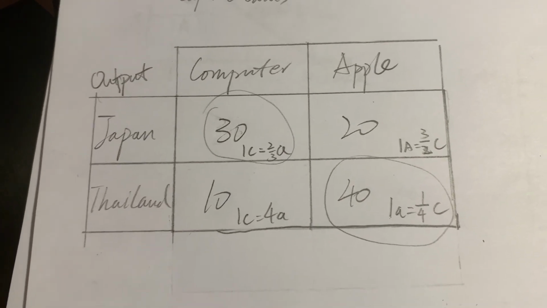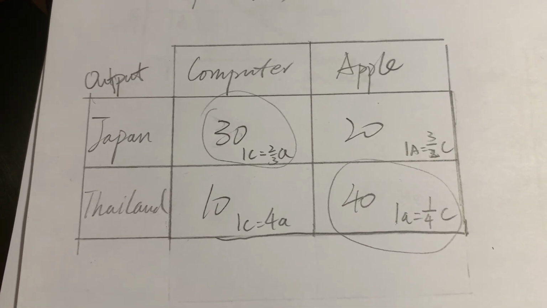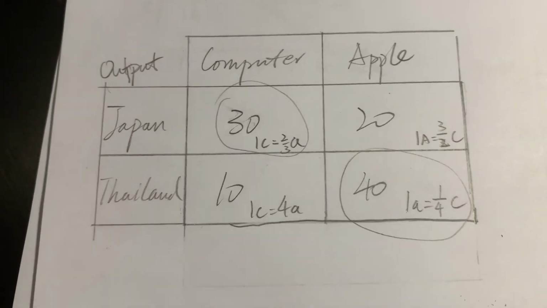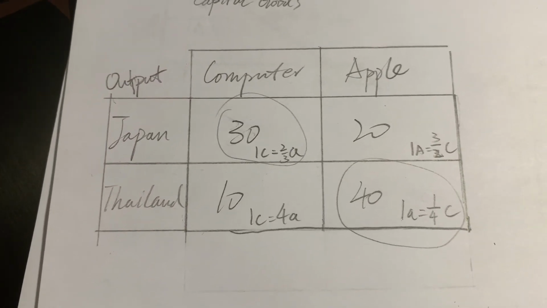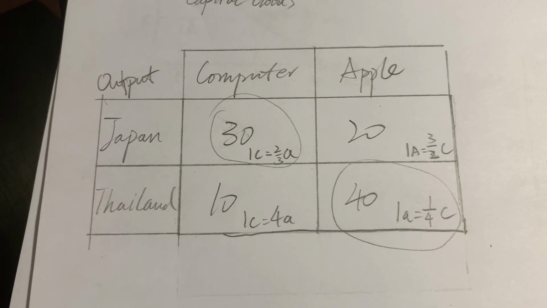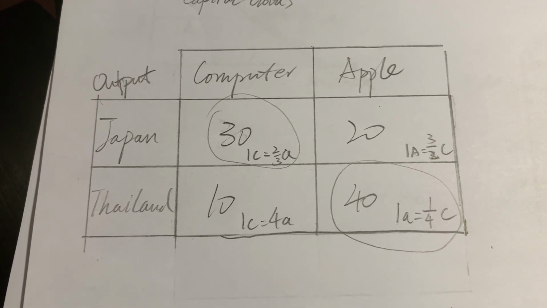Therefore, Japan has a comparative advantage in computers, and Thailand has a comparative advantage in producing apples.